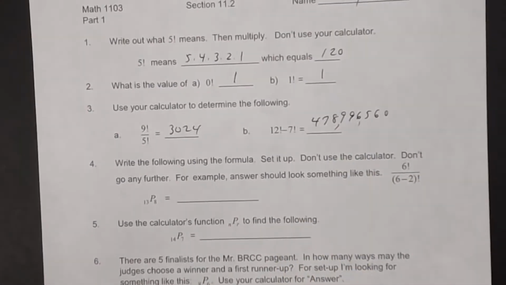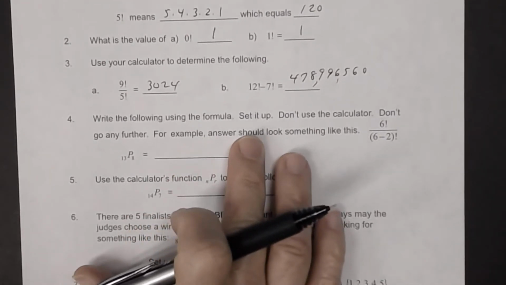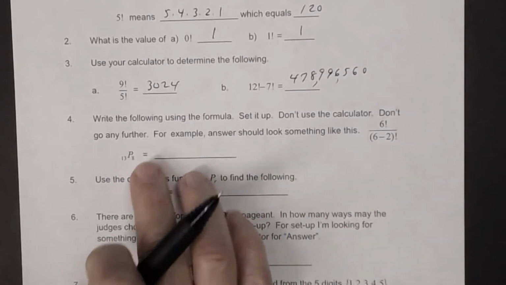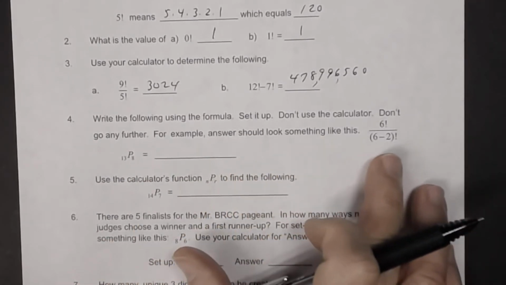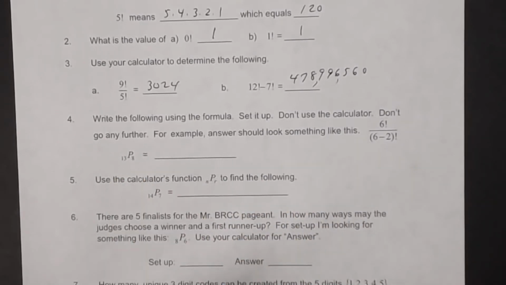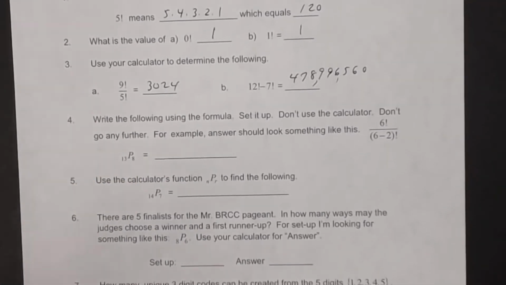Okay. All right, number 4, write the following using the formula. Set it up. I just want you to set it up. Don't use a calculator, so don't go any further. For example, the answer should look like this. Basically, what I want you to use is a definition. So let's talk about the definition of this notation. So remember that notation.